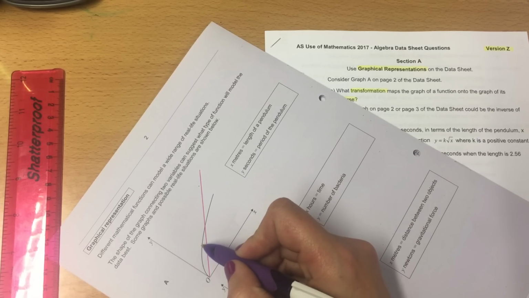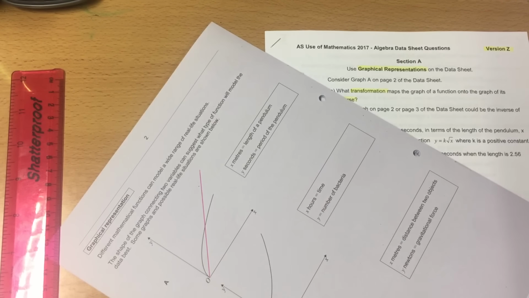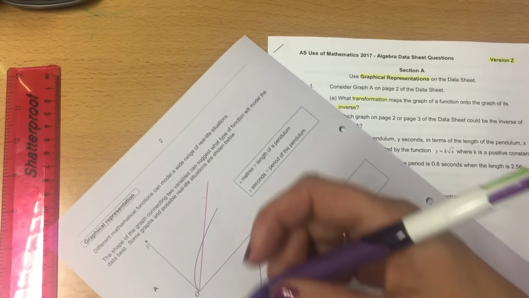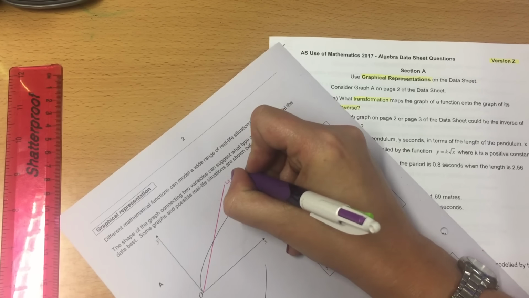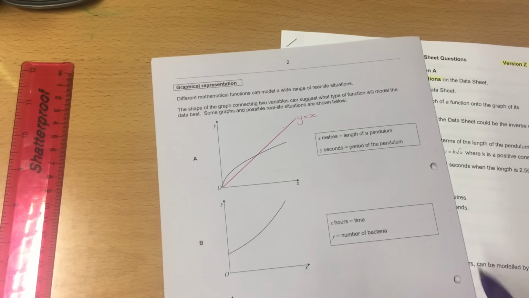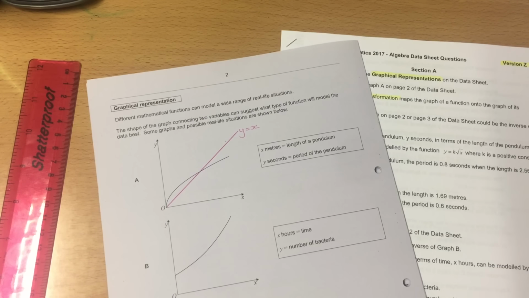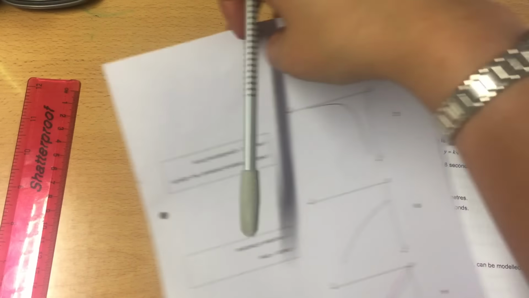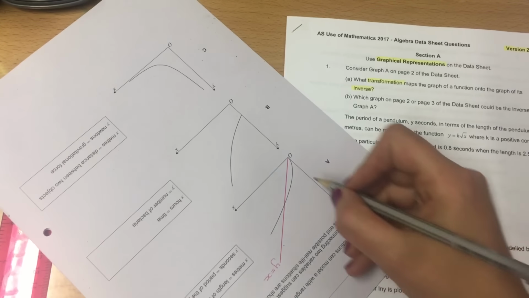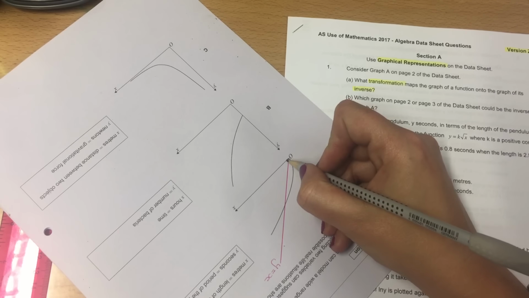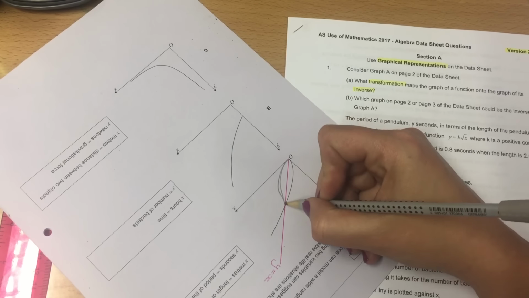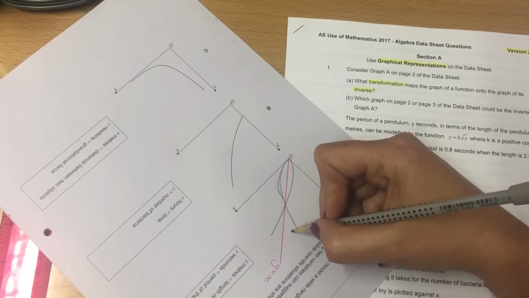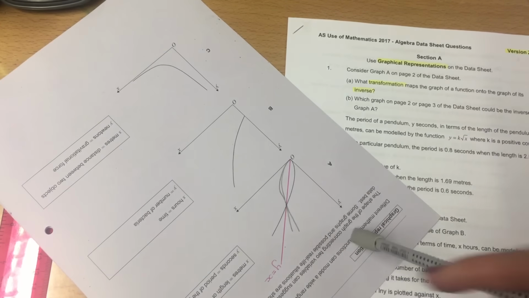So what we have is a line, y equals x, and what we do to inverse is we reflect in that line.